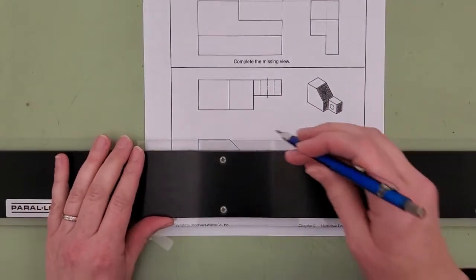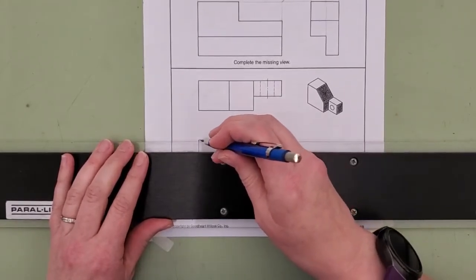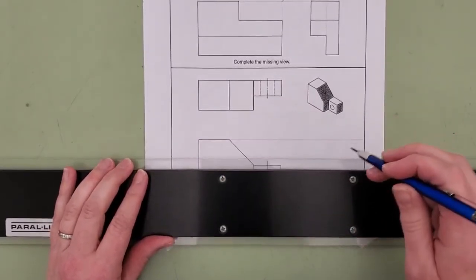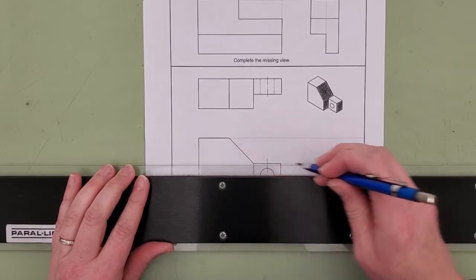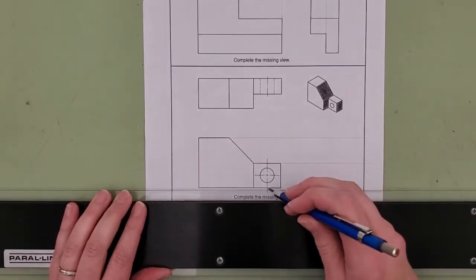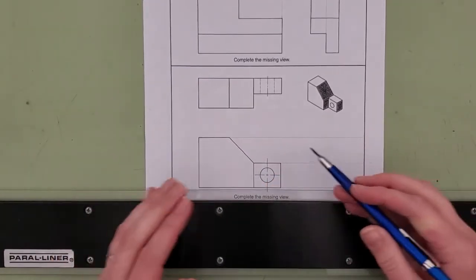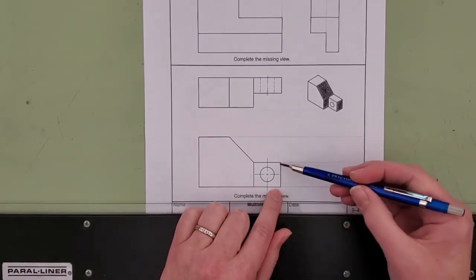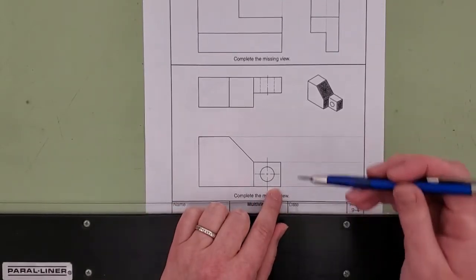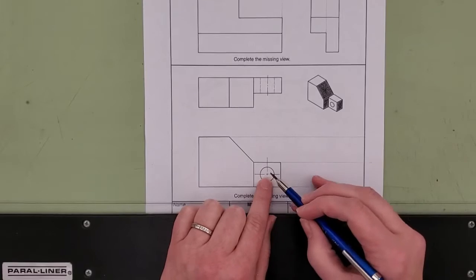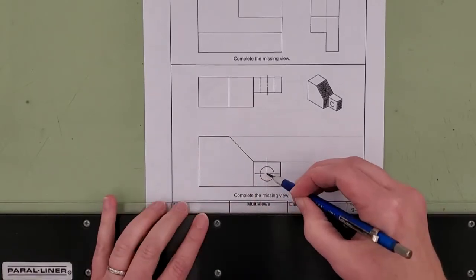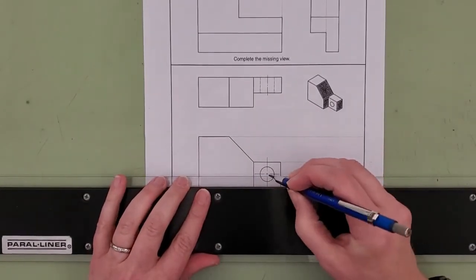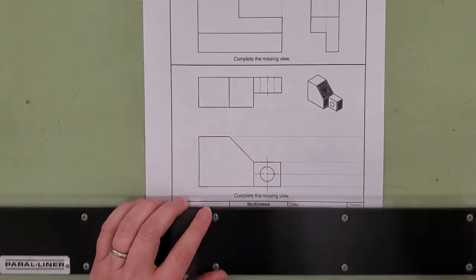So first thing I'm going to do, I am going to translate all of my height info from my front view to my side view. Okay, now I just started with those 3 most obvious lines, but there's other information you're going to need. You're going to need to know where the center point of that circle is height-wise, so I'm going to transfer that information over.